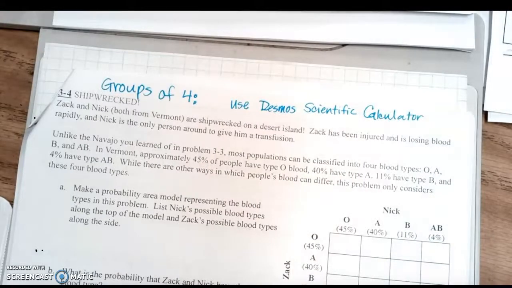At the top of page 3, we're going to do the problem called shipwrecked. It says Zach and Nick, both from Vermont, are shipwrecked on a desert island. Zach has been injured and is losing blood rapidly, and Nick is the only person around to give him a transfusion. Unlike the Navajo you learned of in problem 3.3, most populations can be classified into 4 blood types: O, A, B, or AB.